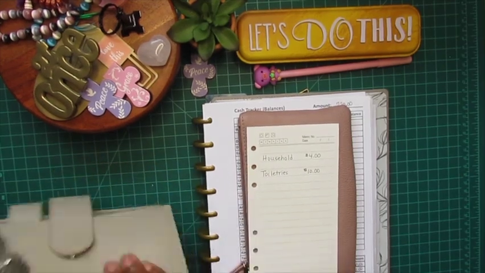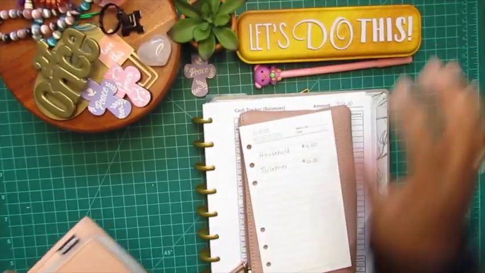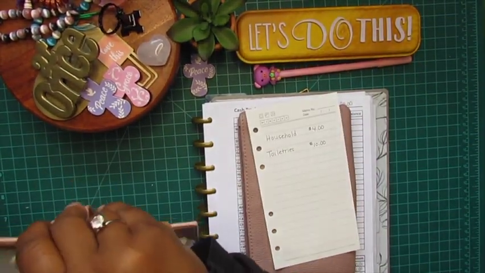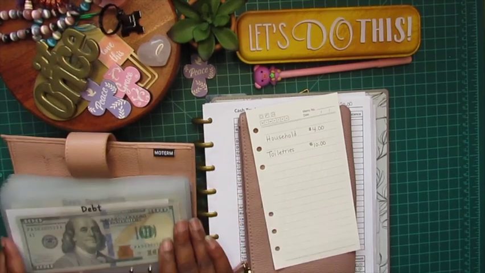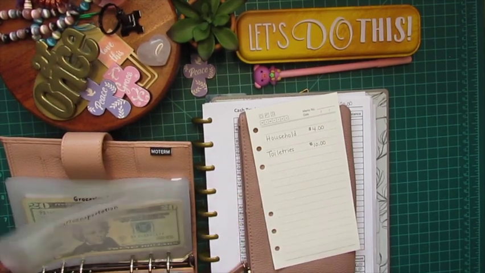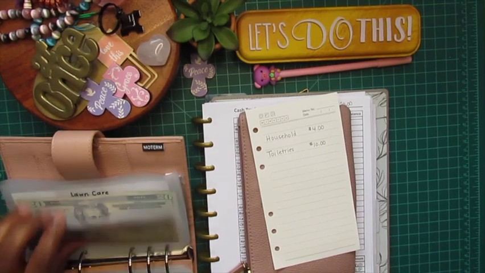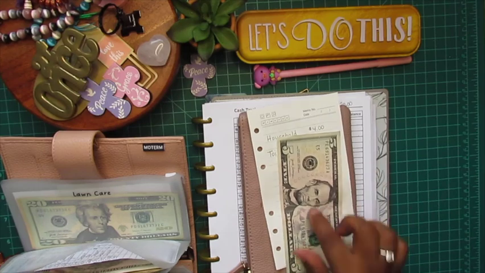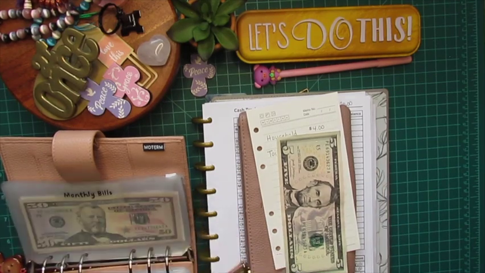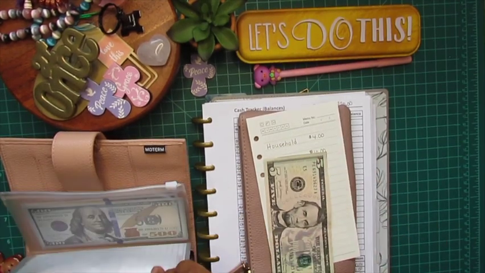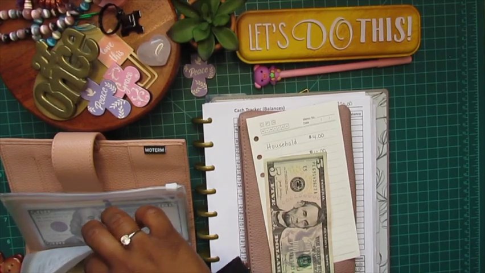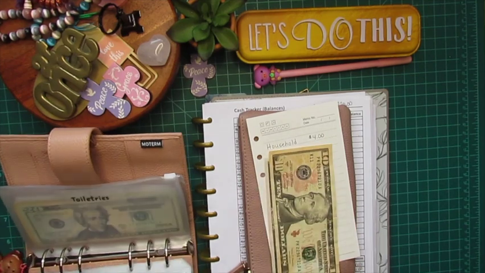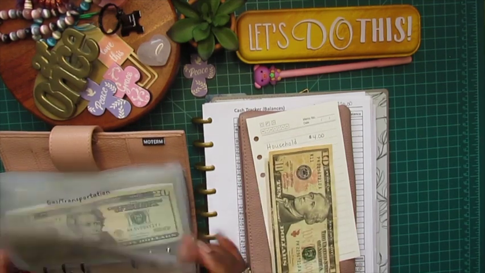Wrong binder. Okay. Oops. I'm always making a mess. Okay, so let's see. From household, we need $4. I have 5, and I will get $1 from groceries. And from toiletries, I need $10. Is 10. So I need to put this back into my groceries budget.